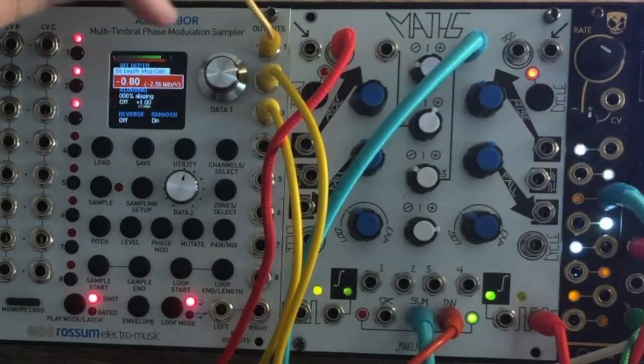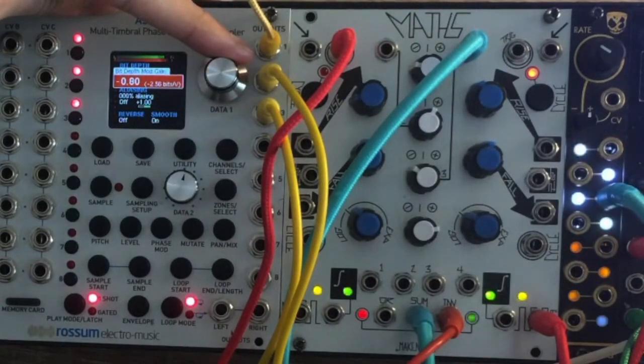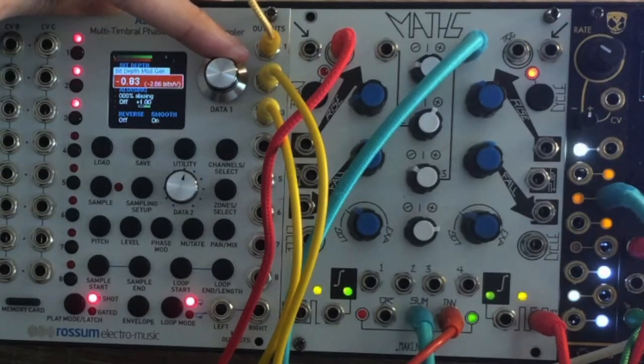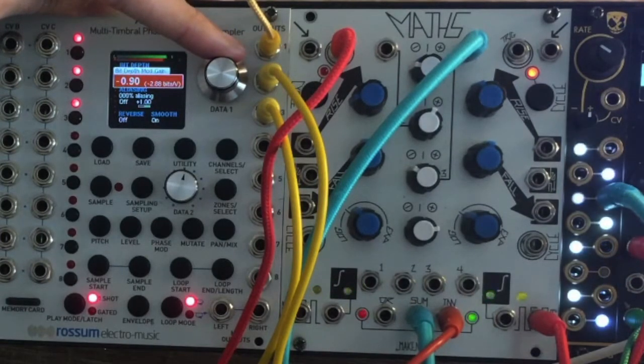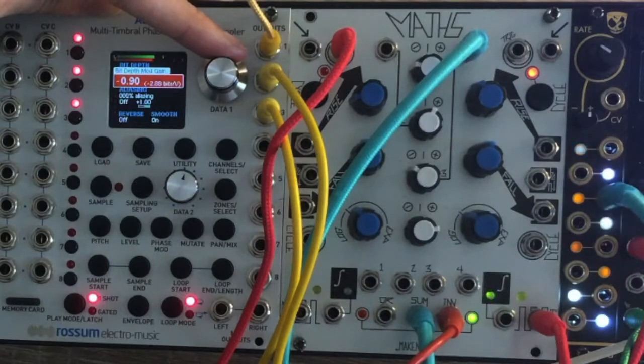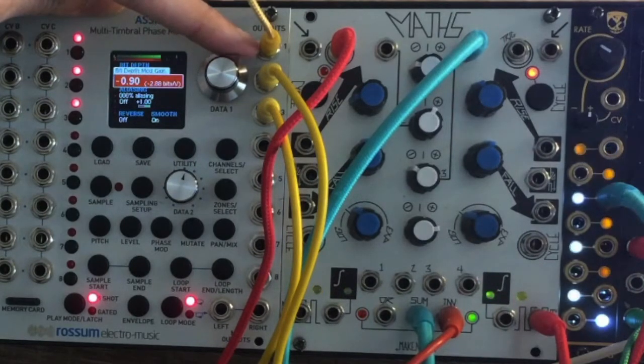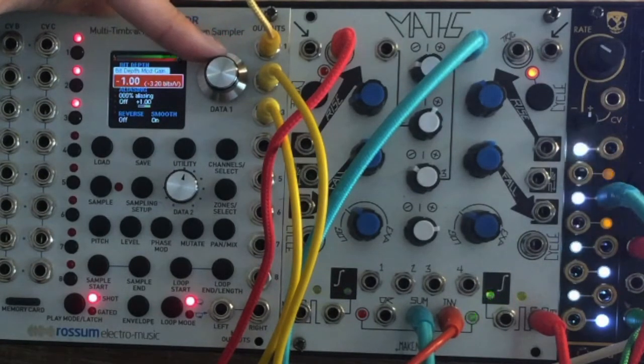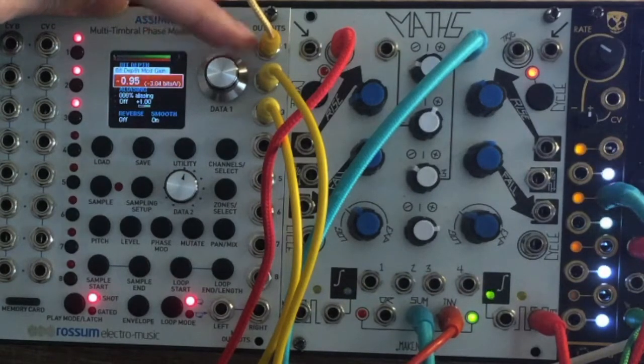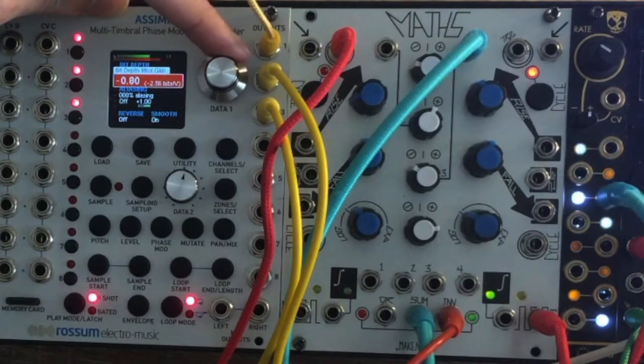And therefore, the more we increase this parameter, the more it actually pokes through. It's up to you where you want to hear this.